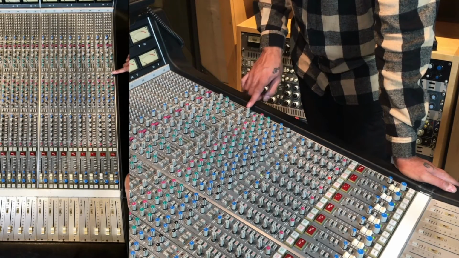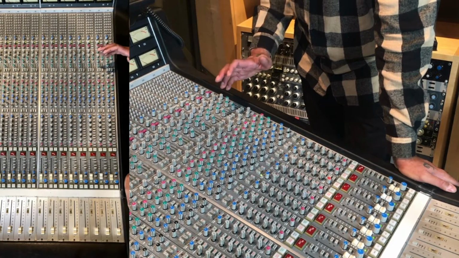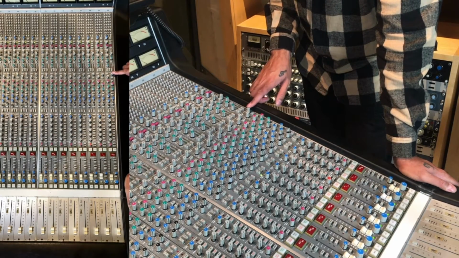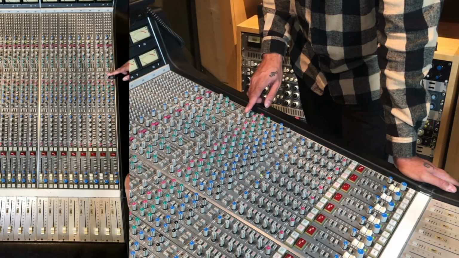You also have at the top here a filter section. On the other mixer, the filter section was just a button at 75 Hertz. This, on the other hand, gives you the option to have a high pass and a low pass filter, and it also gives you the option to choose what frequency that is.